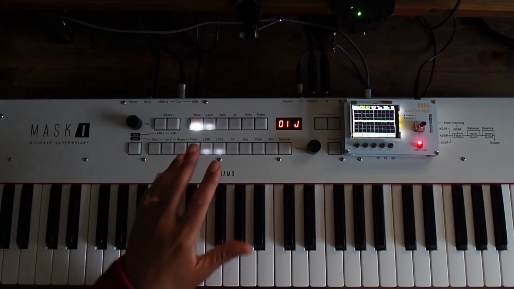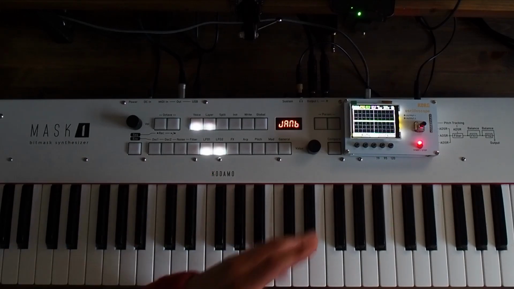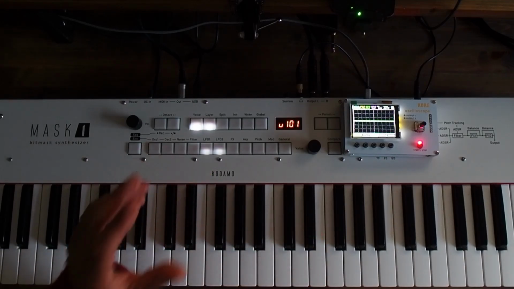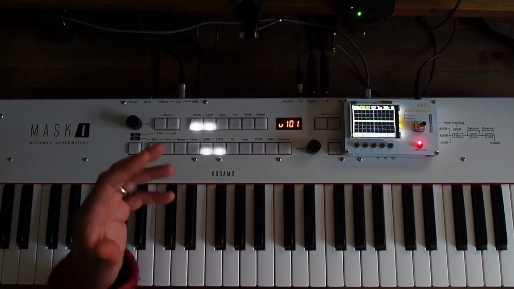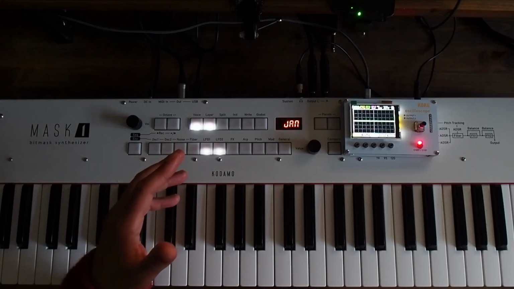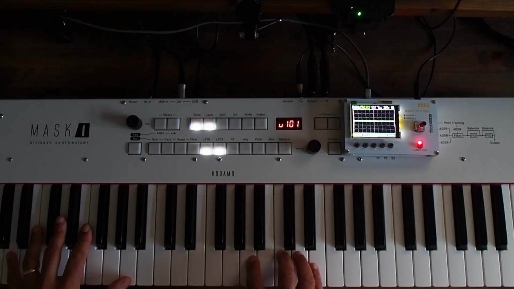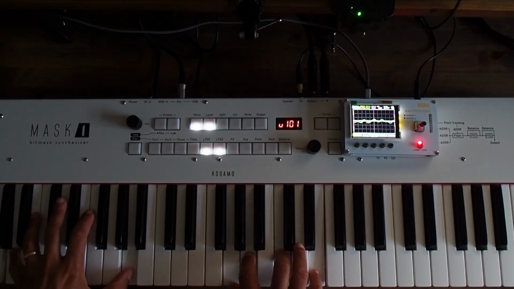What I would say is that the Mask1 is a 12 voice synth at the moment. I think when it was released it was 10 voice. They increased the voice count. But what that means is when you layer a patch, it then goes down to 6 voices. So at that point, you're playing 2 notes in the left hand, 4 notes in the right.